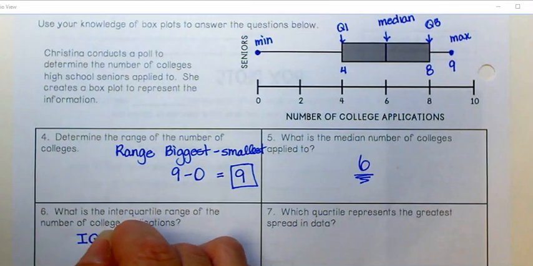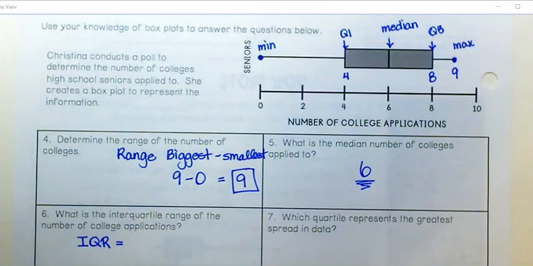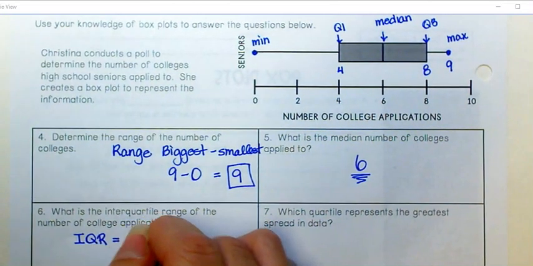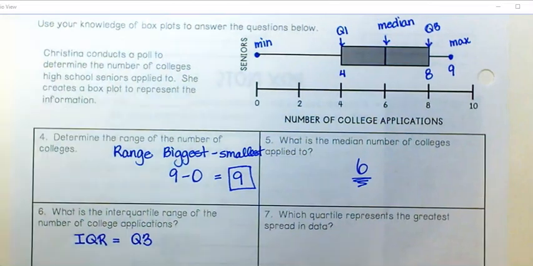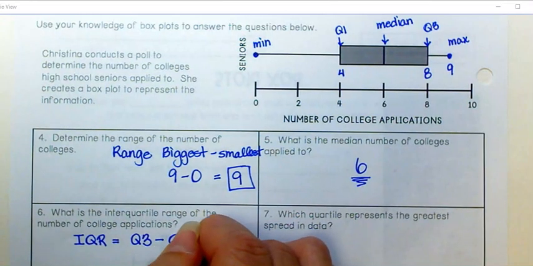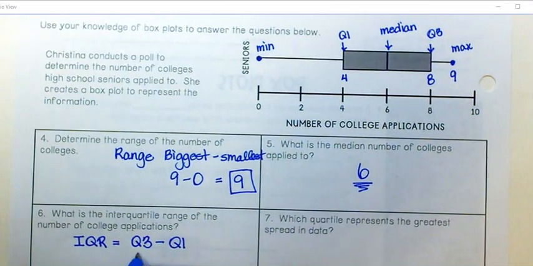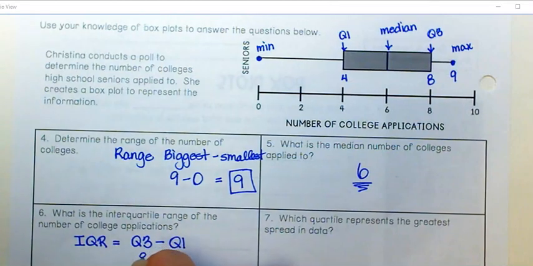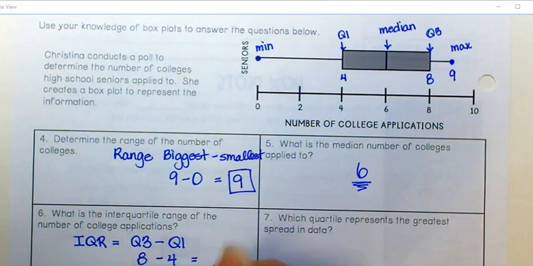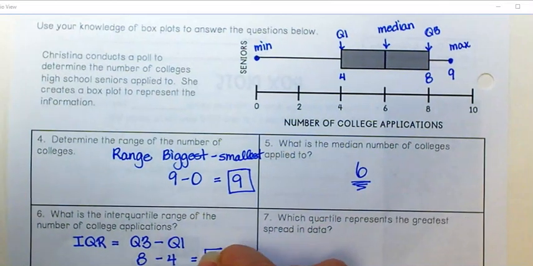Interquartile range, IQR, is the difference between your upper quartile median, which is Q3, minus your lower quartile median, which is Q1. Q3 was 8, Q1 was 4, so the interquartile range is 4.